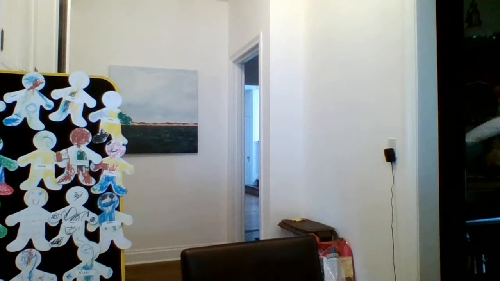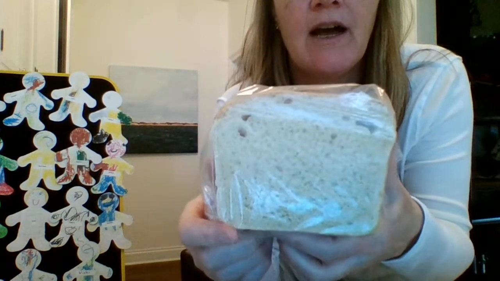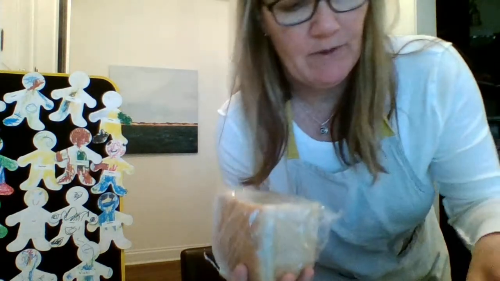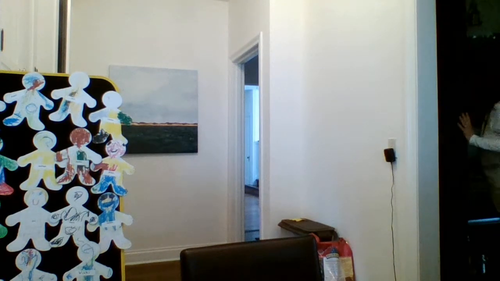So we made bread. Do you guys remember the bread? Let me show you. We made bread, and this is the side of the bread. This is another loaf that Mr. Wolfie made, and you can see all the holes, and the yeast made it rise up and puff up, and we made it with this yeast, right? We did that. So now we're going to see how this works to make things rise.